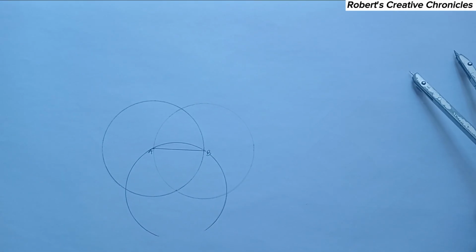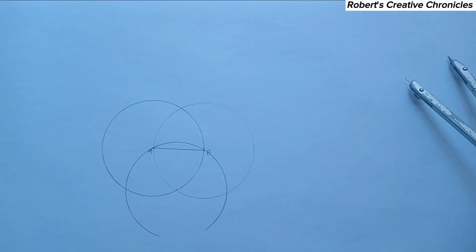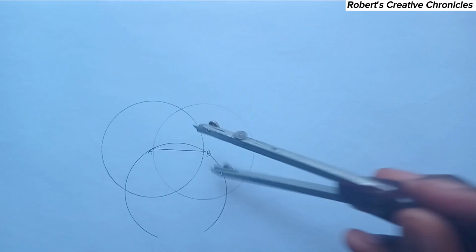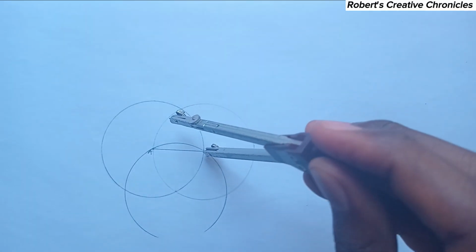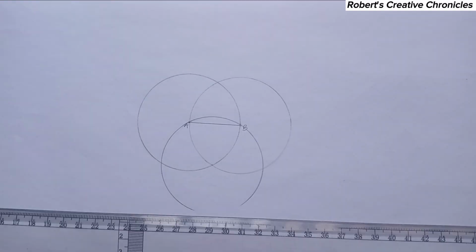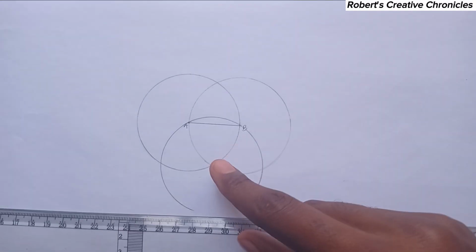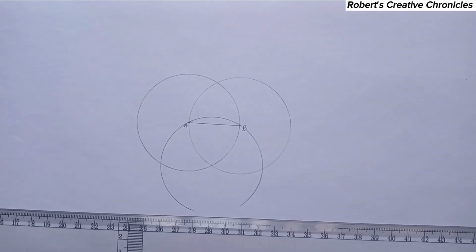So we can thicken this a little bit. So now we are going to draw a straight line from this point. Let me label this point.